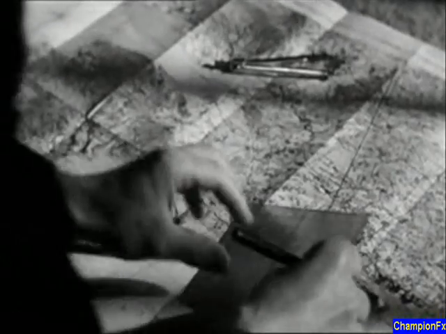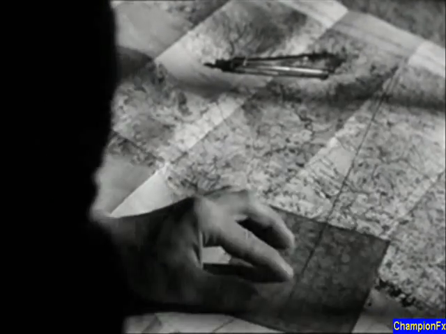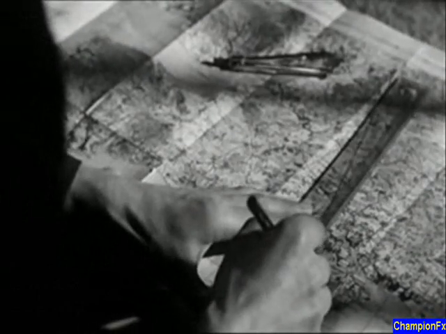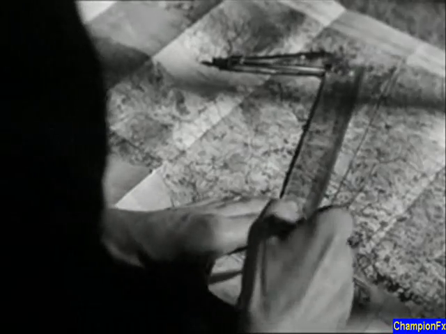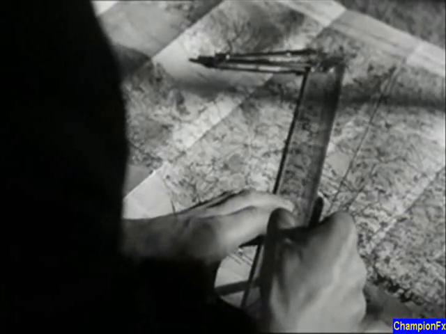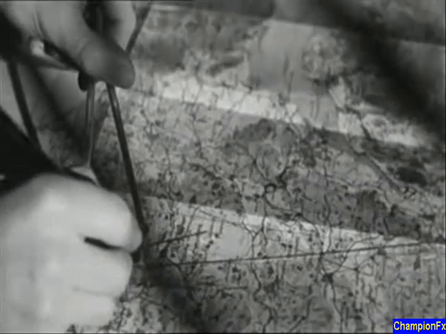On the map, mark in 10-degree lines to enable you to check drift. Then put in a time scale at your calculated ground speed at 5-minute intervals. 5, 10, and so on.